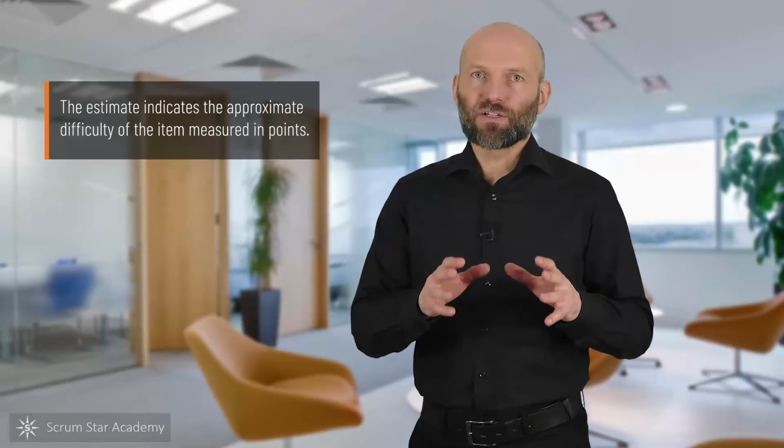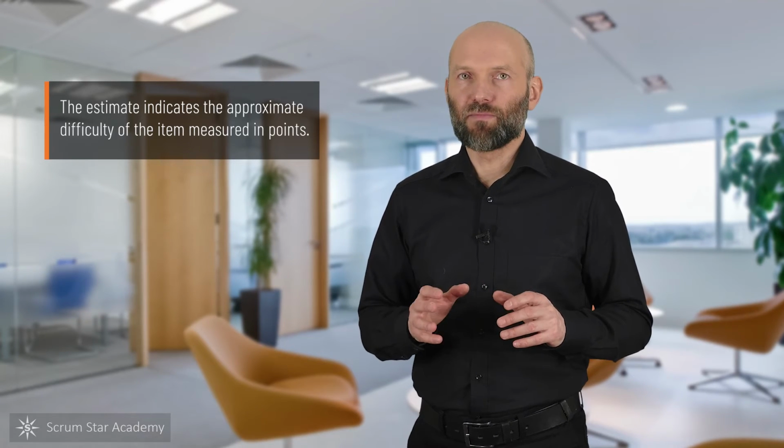Seeing that a backlog can include hundreds of items, it's not necessary to estimate them all. The most important items are at the top of the backlog, and those are usually more clear and more detailed than the lower items. The last two attributes are order and value. Let's take a look at them.